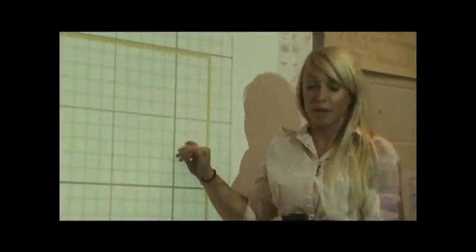Hi, my name is Megan Harfield. I am a 4th grade math teacher at Linton Springs Elementary. Today I am going to model how to use graph paper to solve 2-digit multiplication problems.